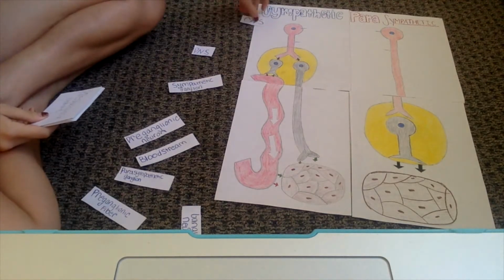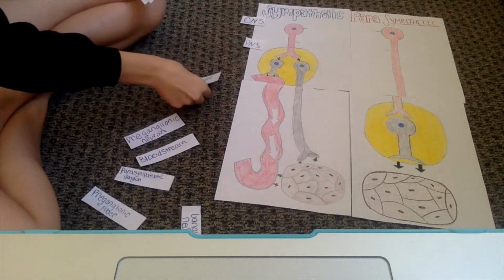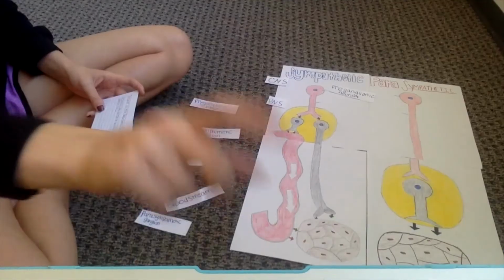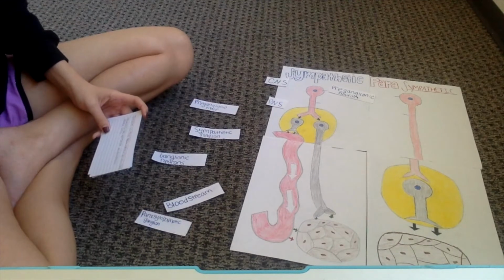So right here is the CNS and the PNS of the sympathetic nervous system. There's also preganglionic neurons, which are right here. The preganglionic neurons are present in the brainstem and spinal cord. Neurons are present in the visceral and reflex arc.